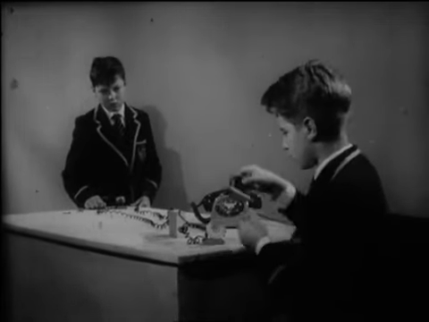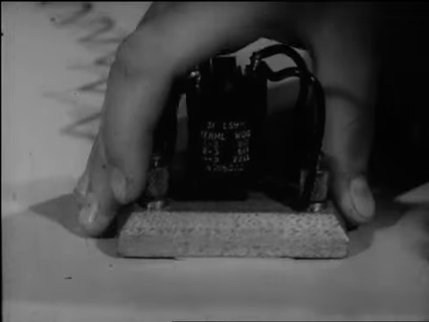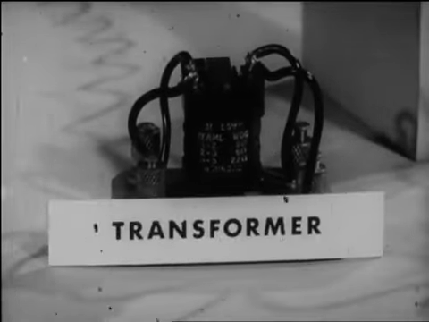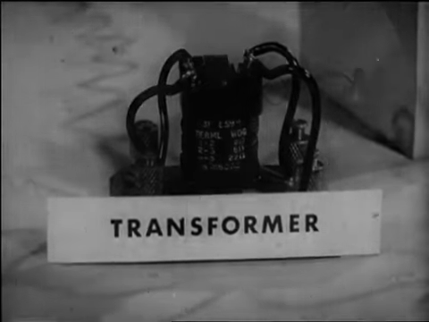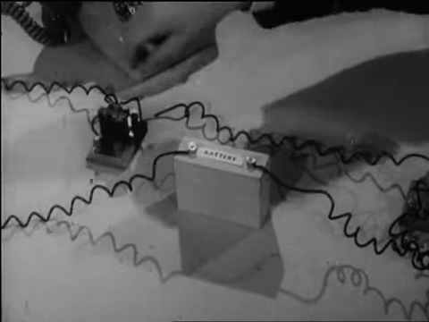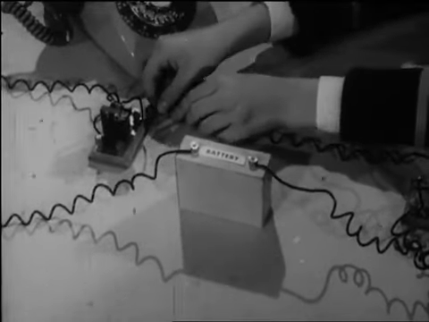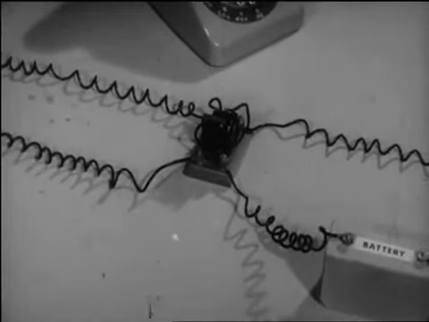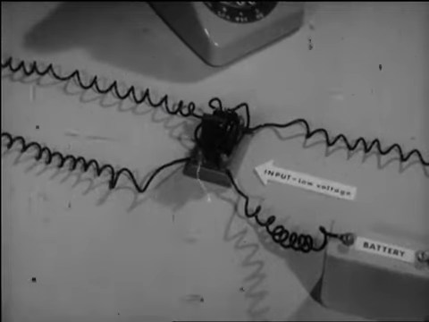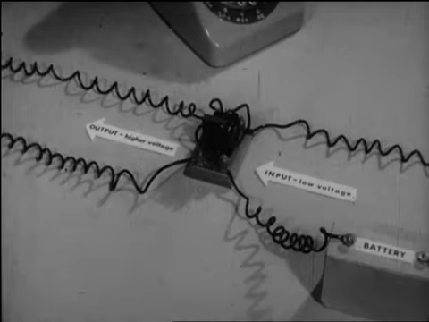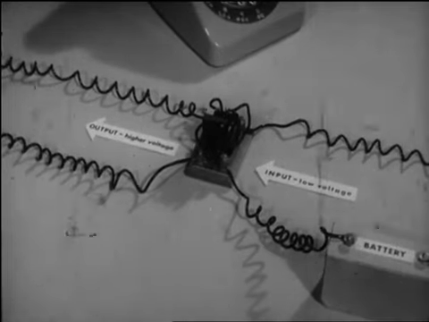As we can work the receiver from the speech current alone, we remove the steady current by connecting the microphone through a transformer. Transformers help us connect telephones because they will pass a fluctuating current, but stop any steady current. By placing the transformer close to the microphone and using it to step up the low input voltage, we can send messages along the line at a higher voltage and therefore over greater distances.